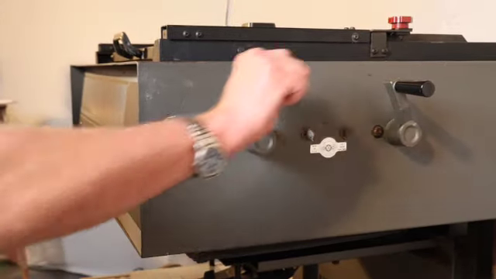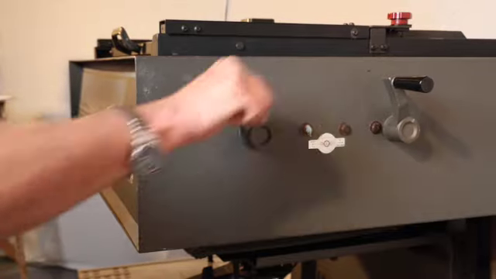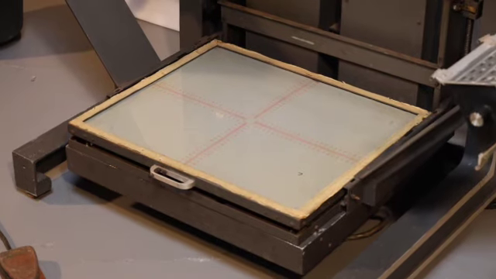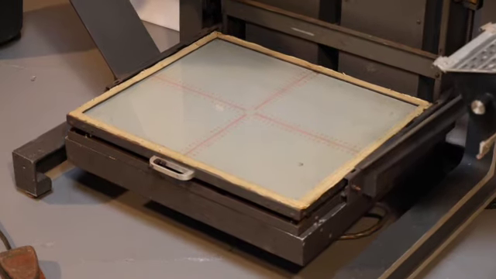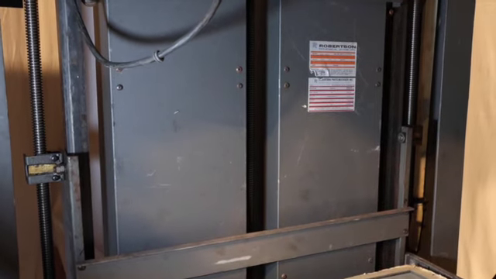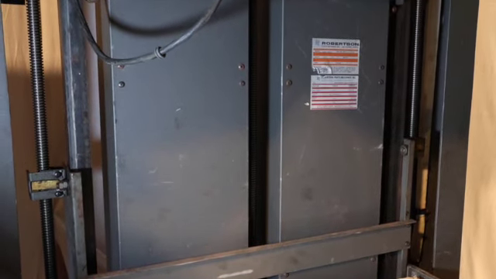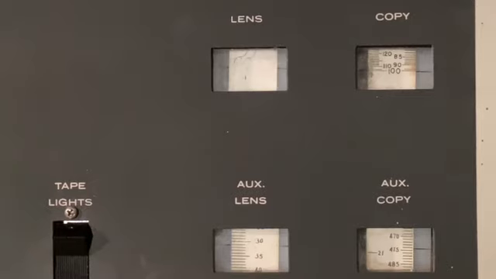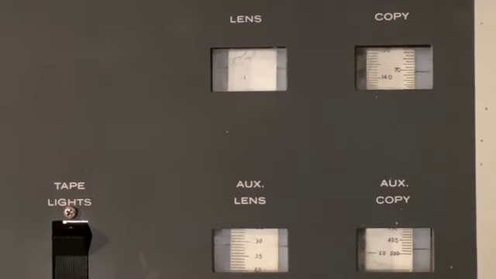The copy platen can be raised or lowered by a hand crank to the desired position. This position would determine how large the photo image will be. The copy platen has two position tapes that would indicate the position of the copy in relation to the lens or film.